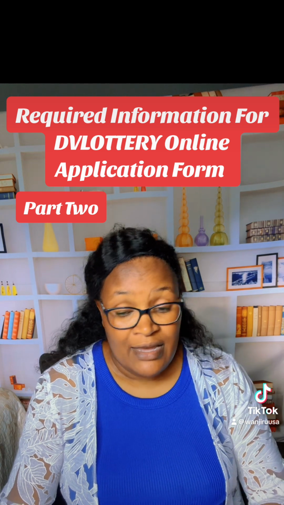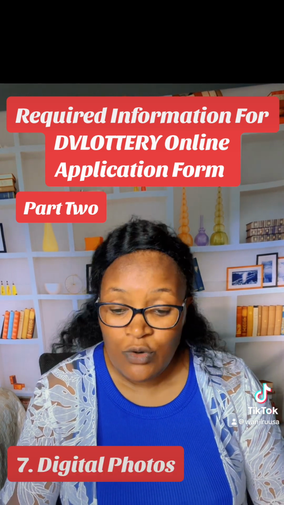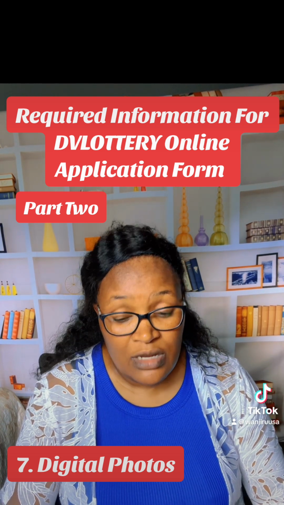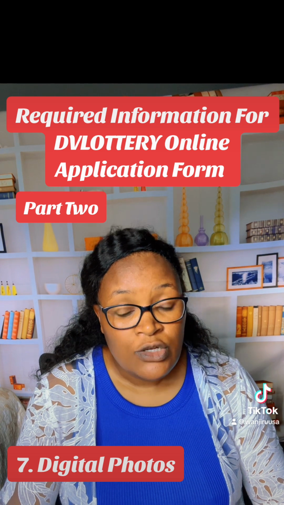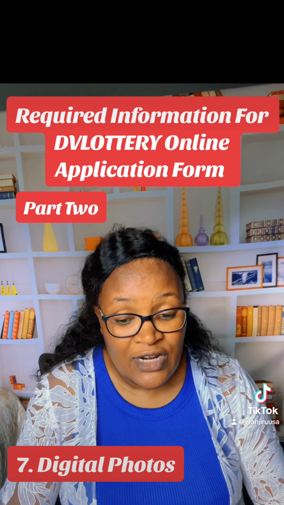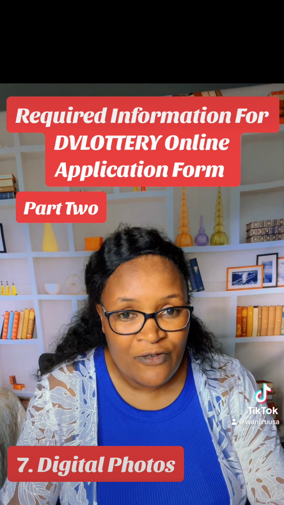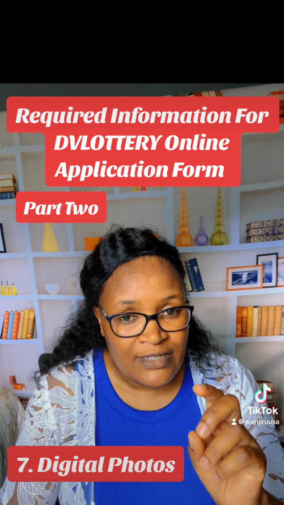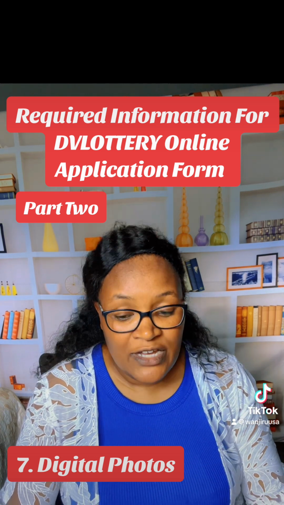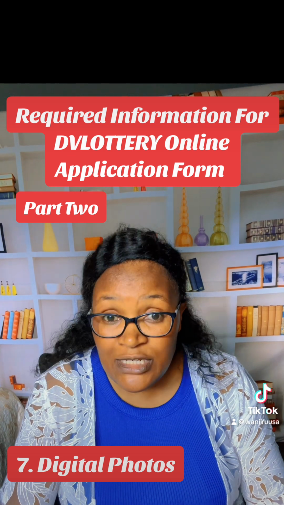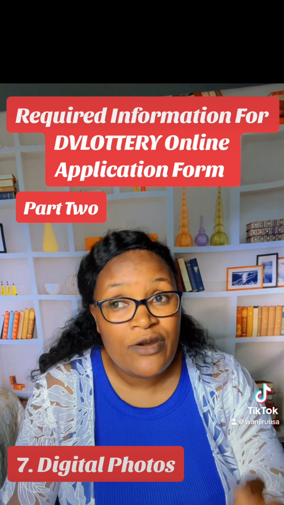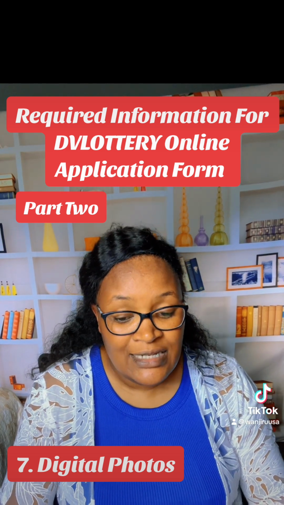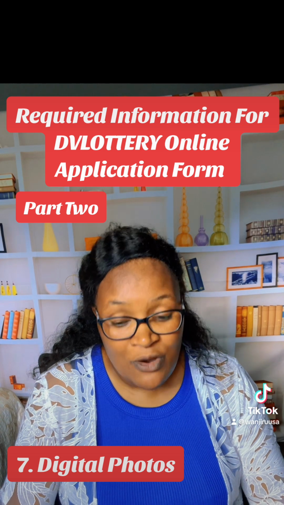Number 7, entrant photographs. What we have been talking about, digital photographs. That is the information that you will also be required to show. Recent photograph. I don't want to highlight any of these because there is a pinned video where I talked about the standards or requirements that your digital photographs need to meet. Please check it out, the pinned video on digital photo standards or requirements.